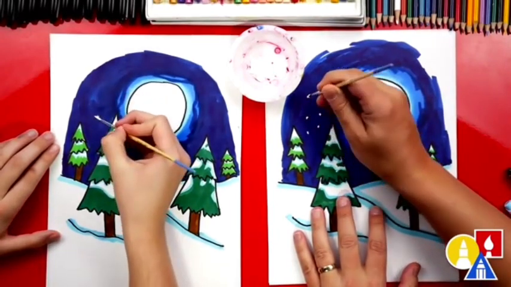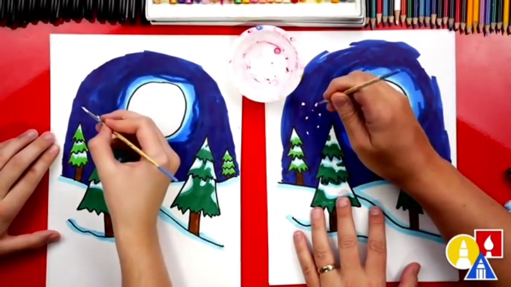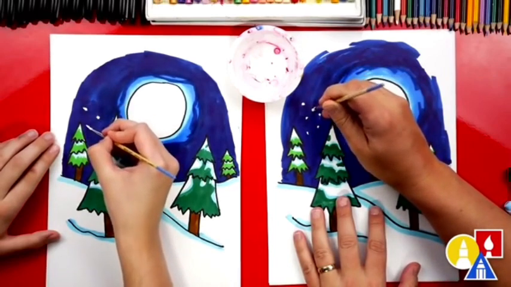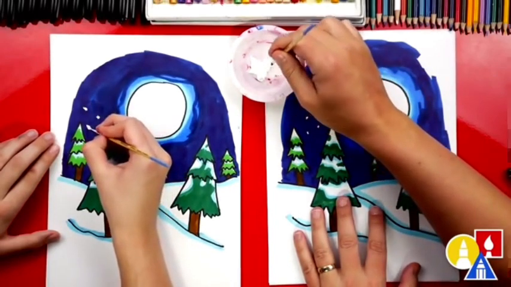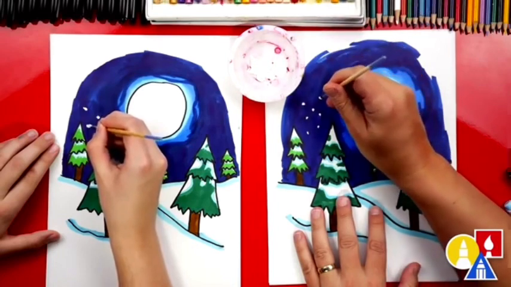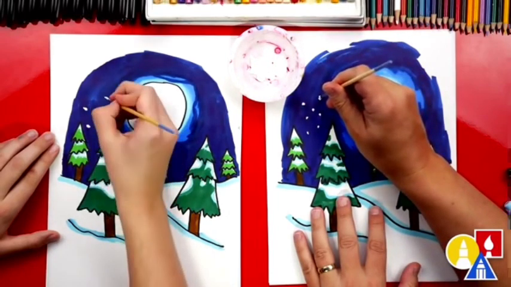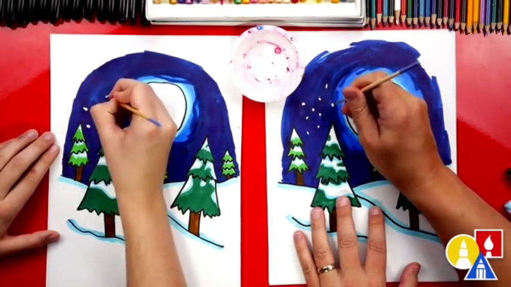We have never done one of these. I think it looks so cool. Well, I think in the past we've done a few fall trees where we painted the leaves, but this looks really cool with little white snowflakes falling from the sky.